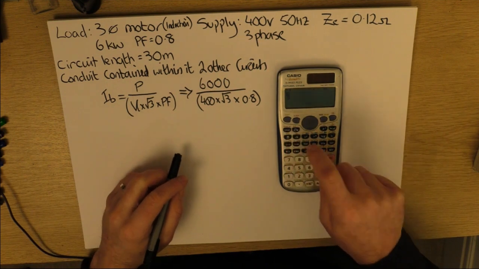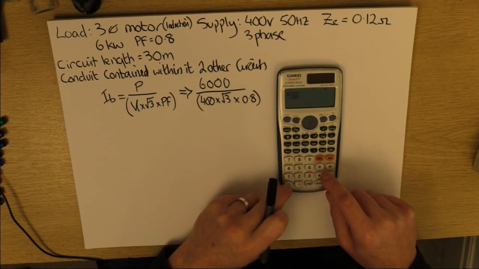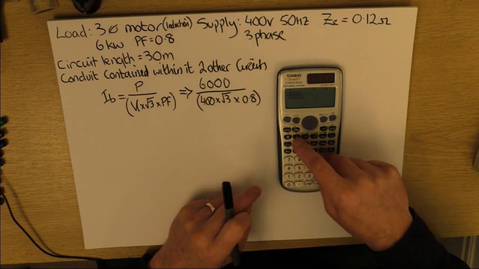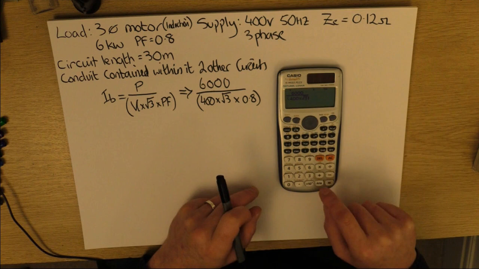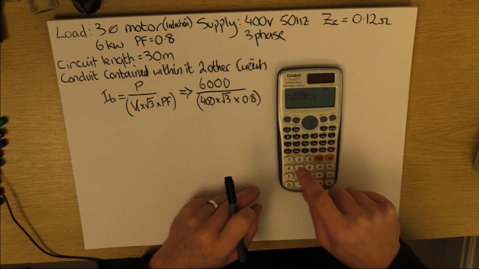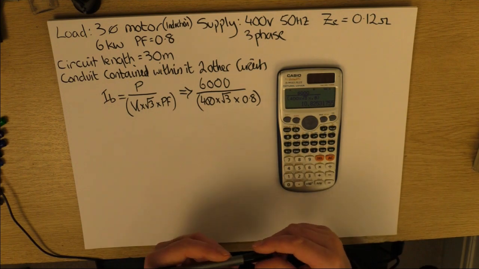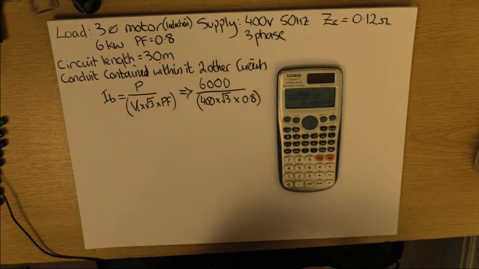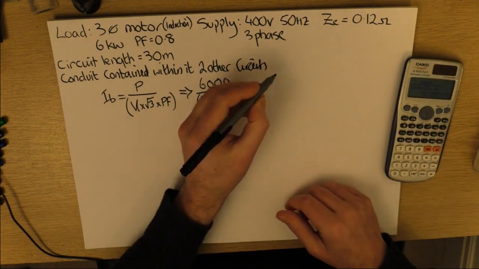So where were we? 6,400 times a √3, and then just press that little button there so it stops that hat going across. Okay, so we got 10.83 amps.